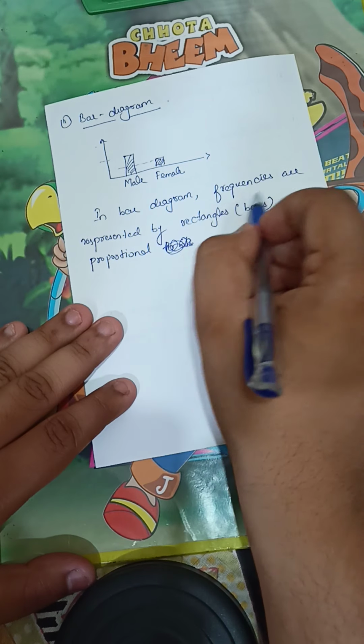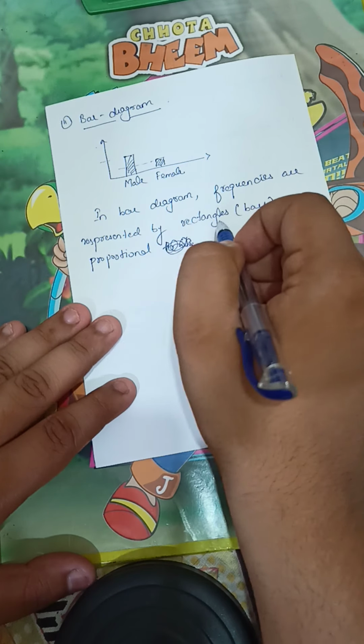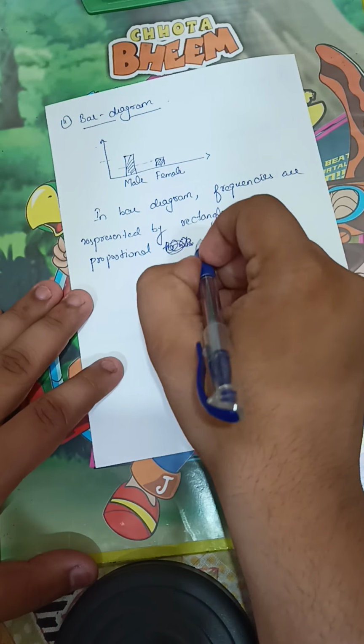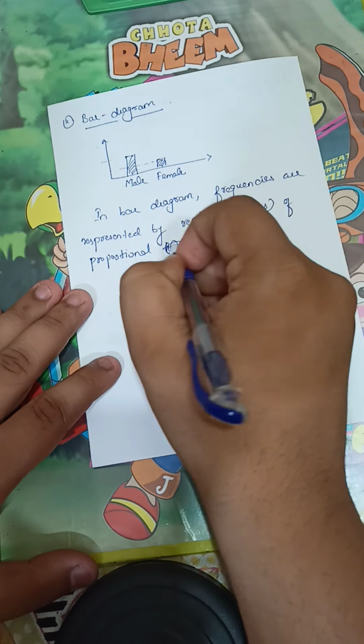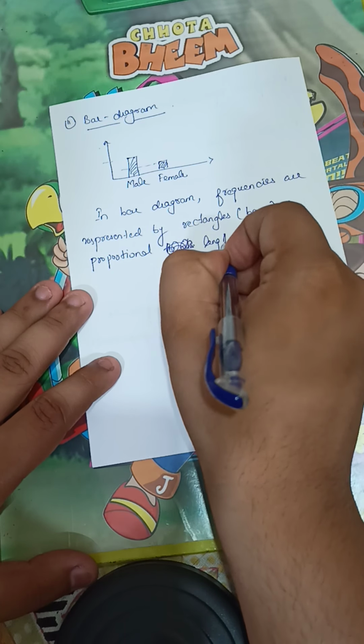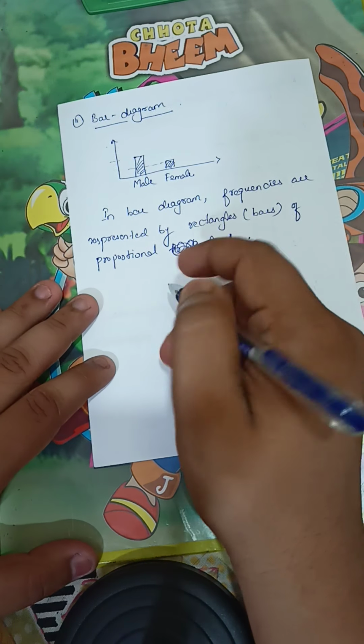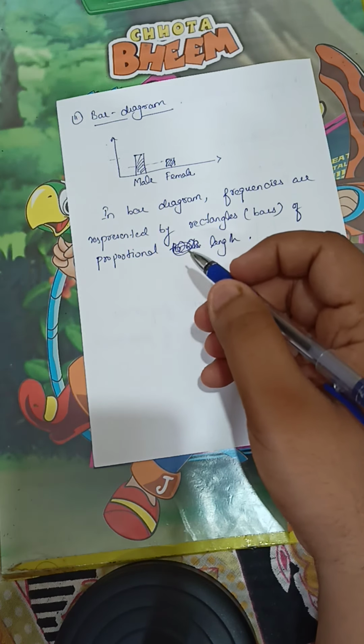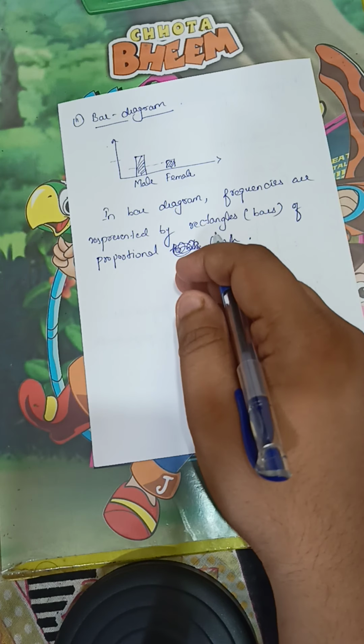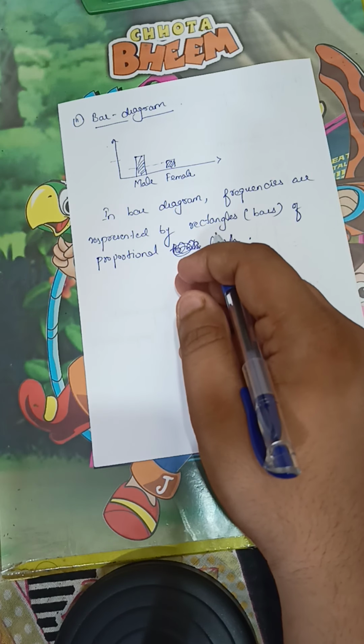Sorry, let me make it more clear: frequencies are represented by rectangles or bars of proportional length. This is the correct definition, and this is the main idea of the bar diagram. I think you may be clear about that.